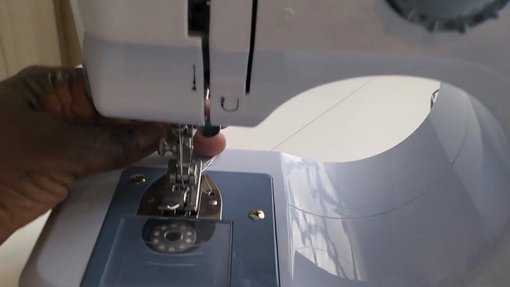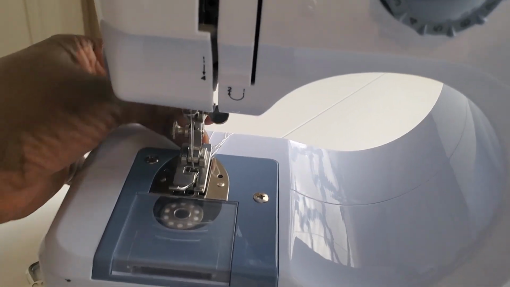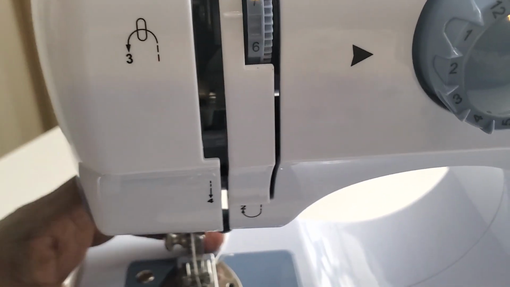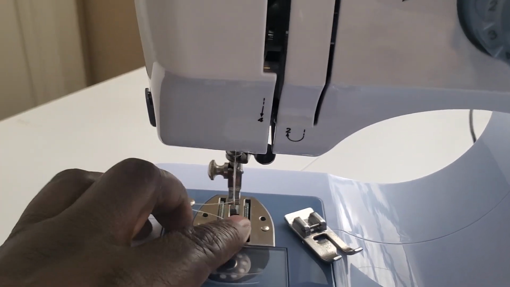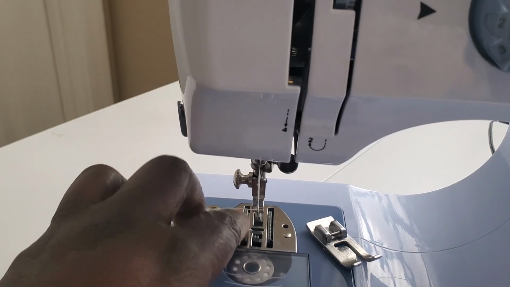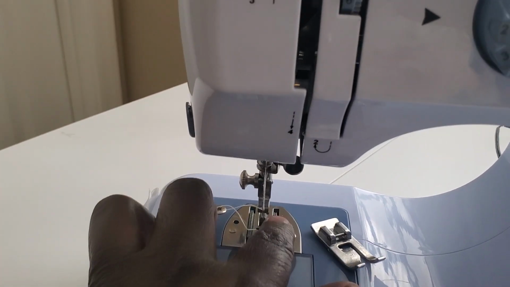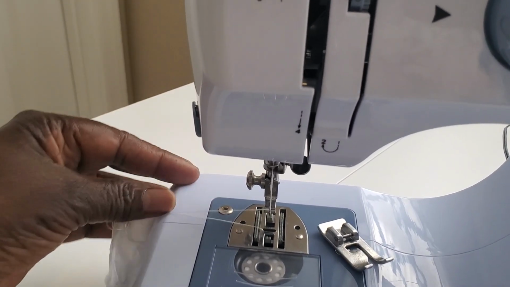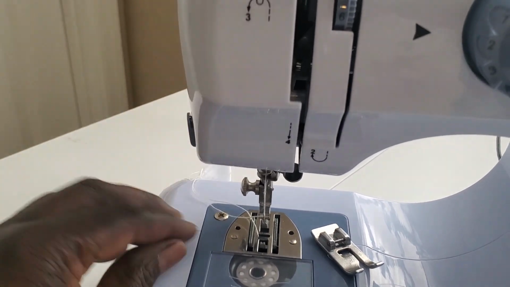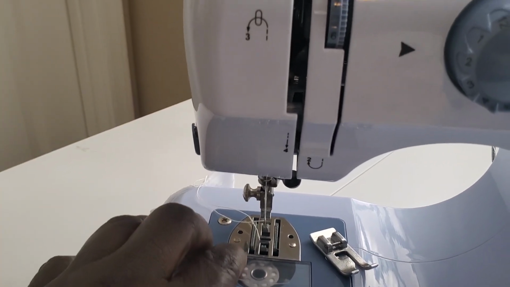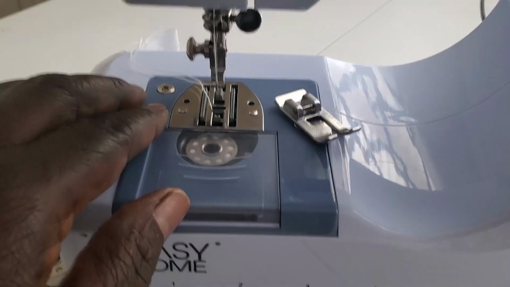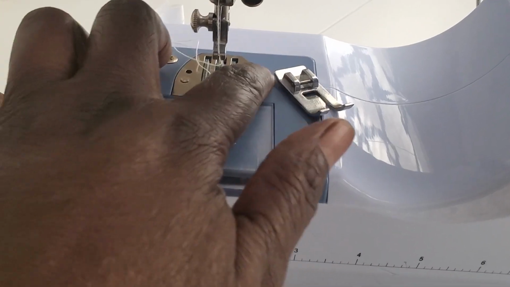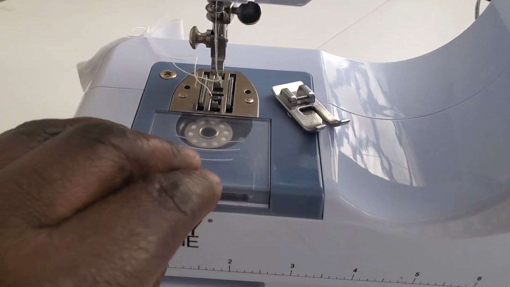So under the, let me remove the presser foot. Under there we have the feed dog. This is the feed dog. It grips on the fabric as you stitch. Then we have the throat plate, which is fixed and helps to support the fabric.